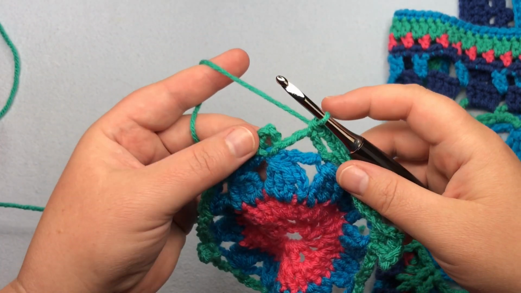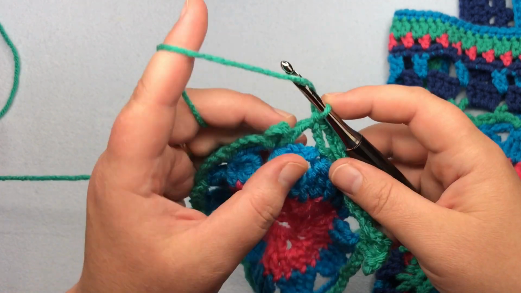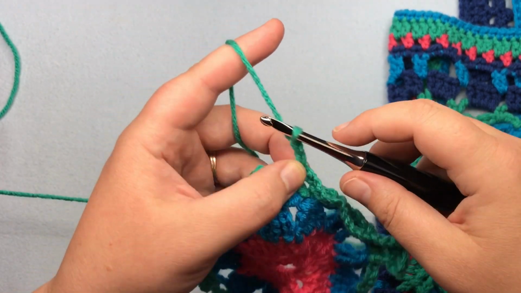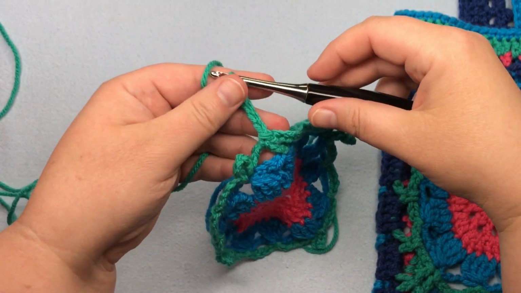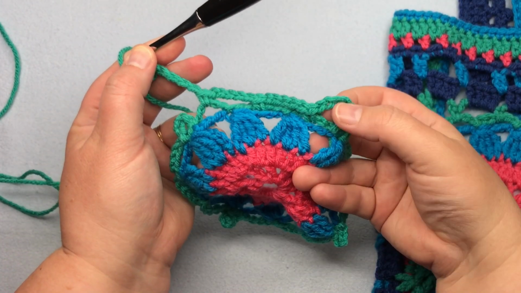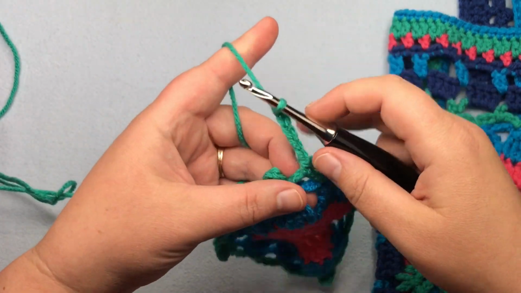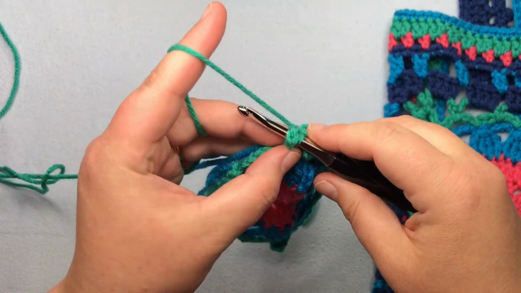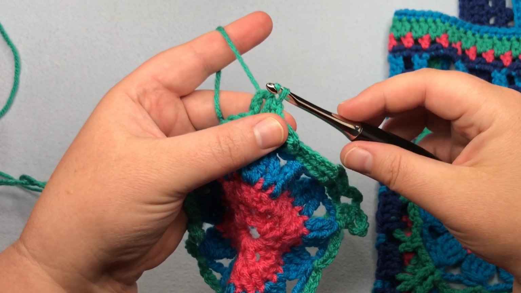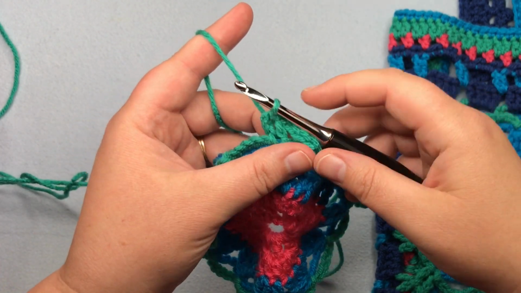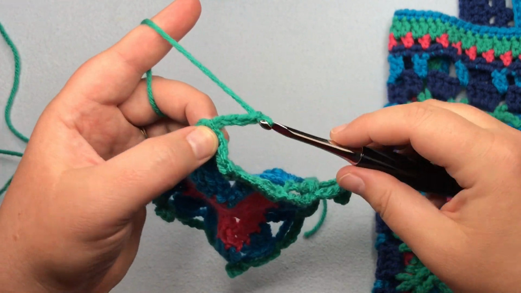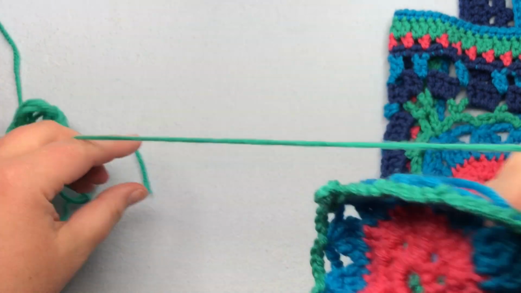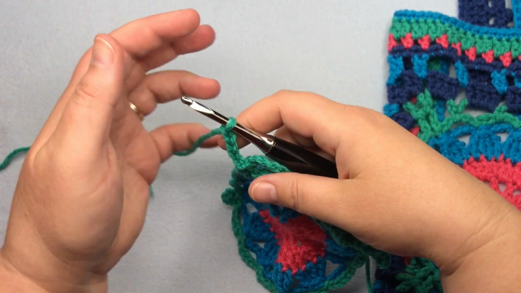And then when you get to the corners, of course, you're going to chain 5 again because we want to jump over to that, and we want to make another corner again, but we're going to be slipping those stitches. It just has a better look to it to slip them rather than a single crochet. So just go right into that chain 5 space, slip the stitch, chain 5, 1, 2, 3, 4, and 5, slip the stitch, give it some more yarn here.